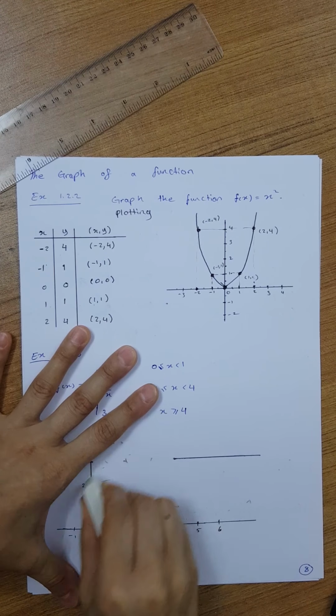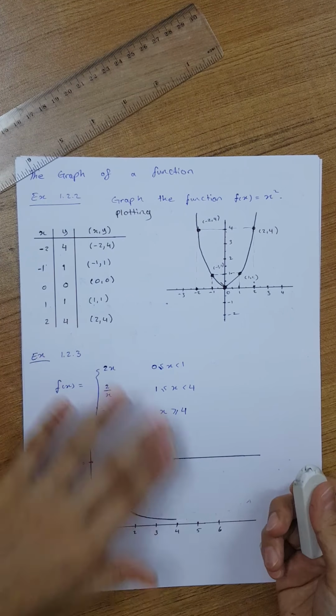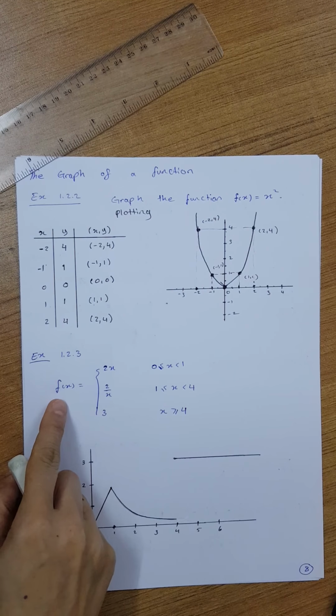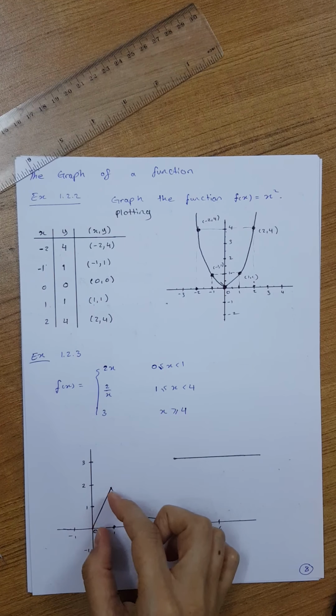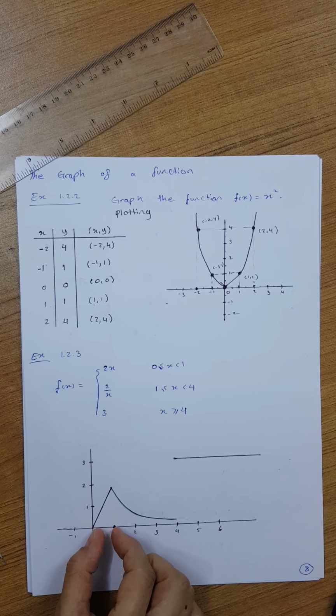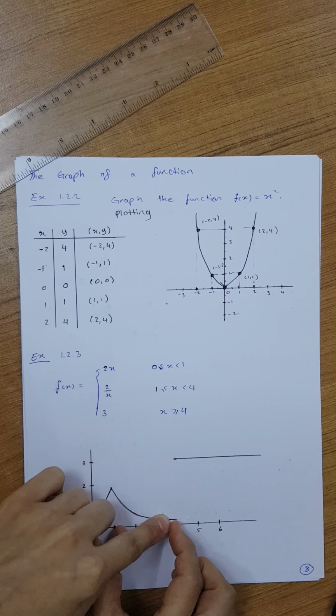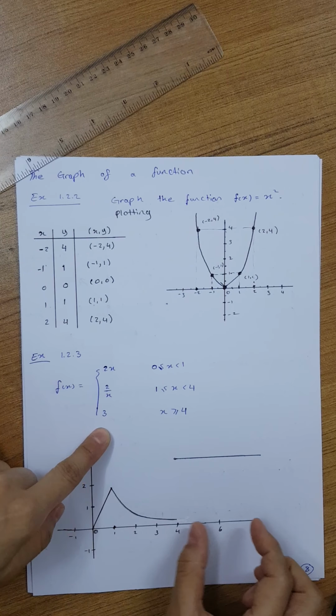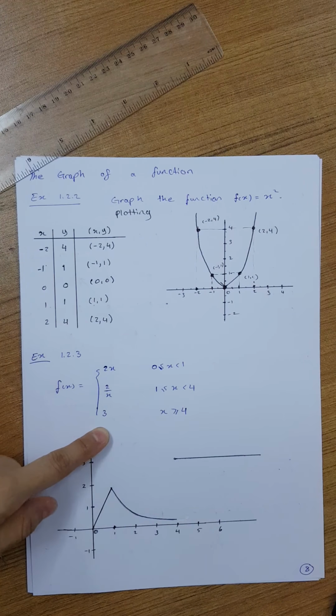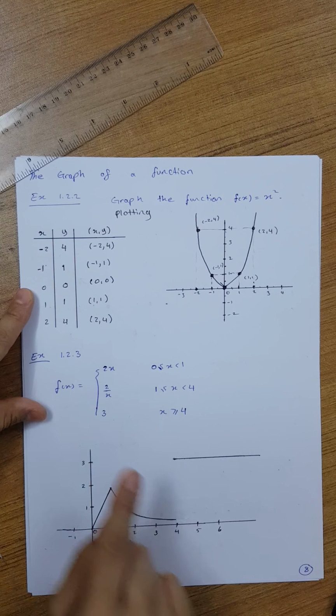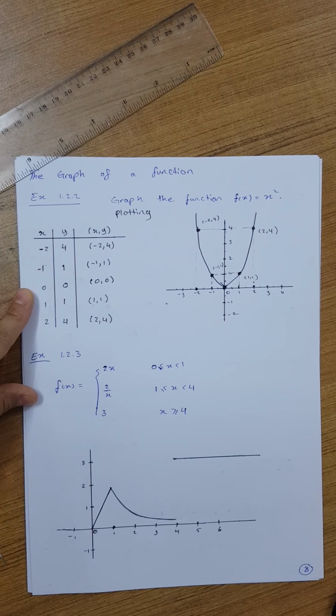So what did I get? I got the graph of the function f of x that's equal to 2x on the interval from 0 to 1, 2 over x from 1 to 4, and from 4 onwards it is equal to 3. All together describes the graph of that function.